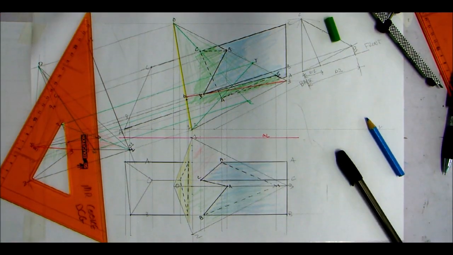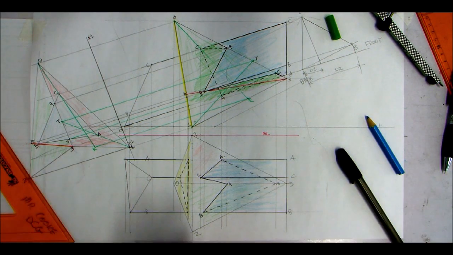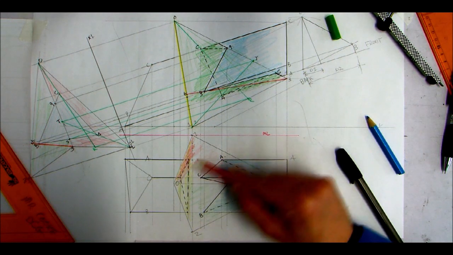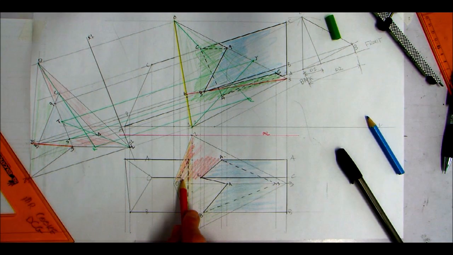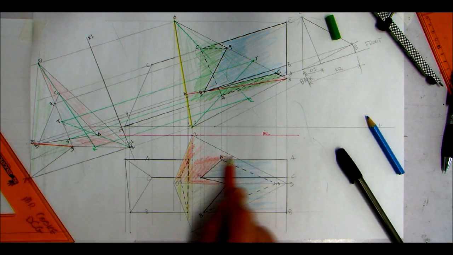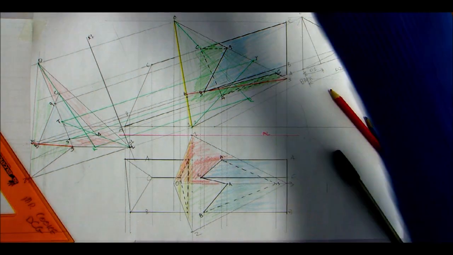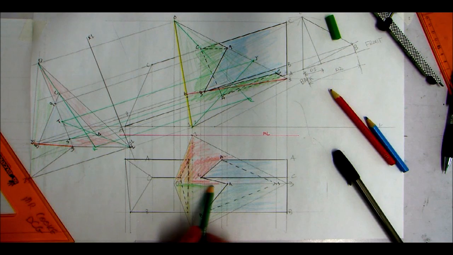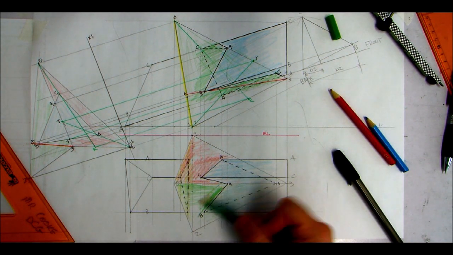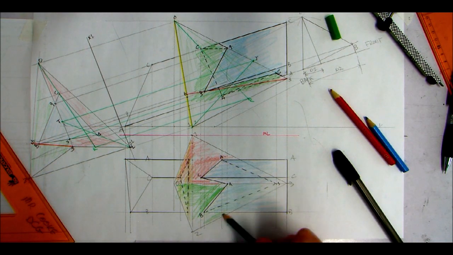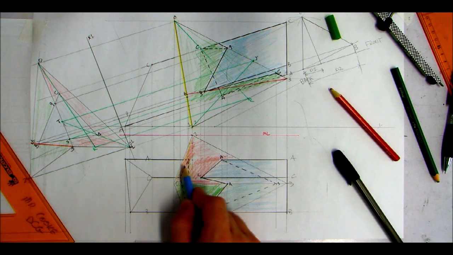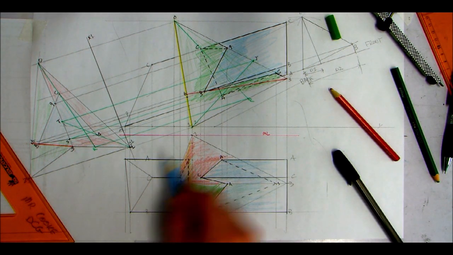So that was on the page. This surface here is red. Here's our red surface. This surface is our green surface. Excuse the colouring job. And then we have our blue object exiting again.